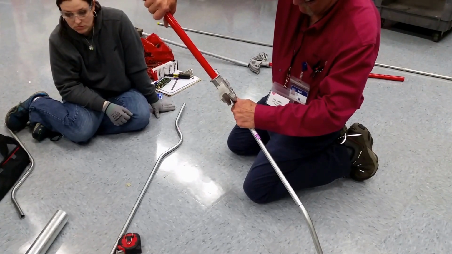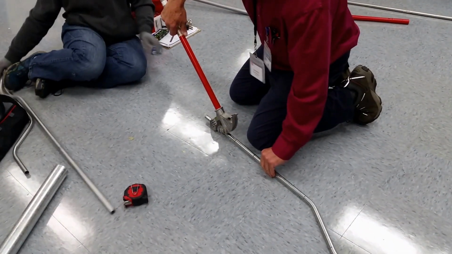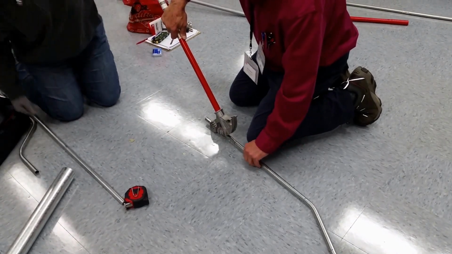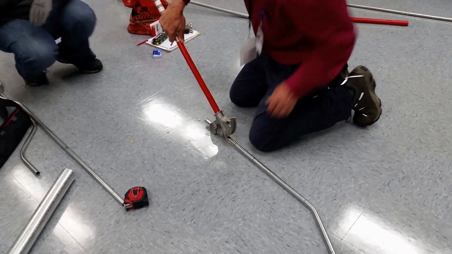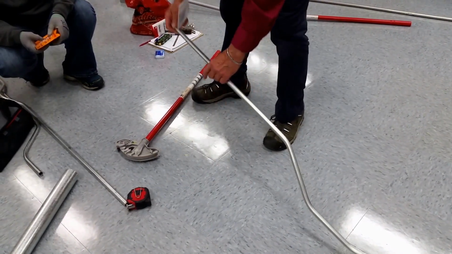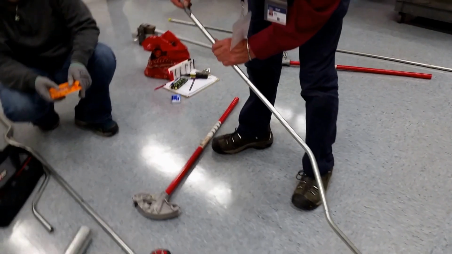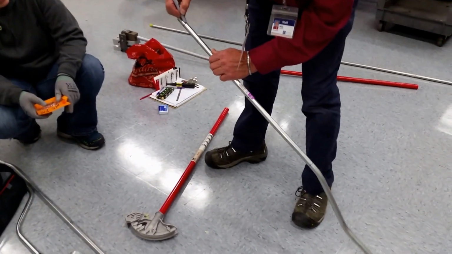Yay! You got it. Good. Very good. Thank you. Does it look nice and symmetrical? Here, I marked the wrong mark. I thought something was wrong. That would have been a disaster, wouldn't it?